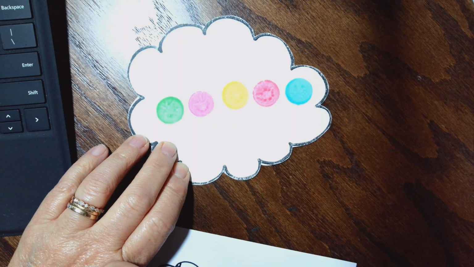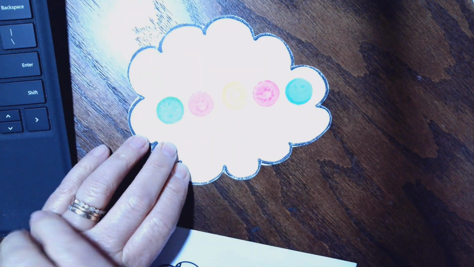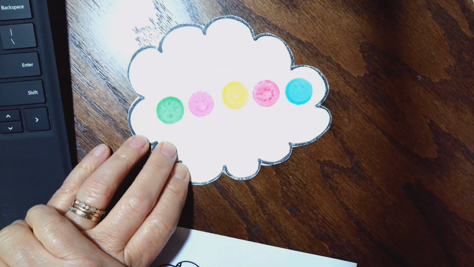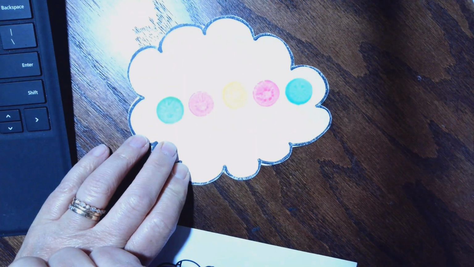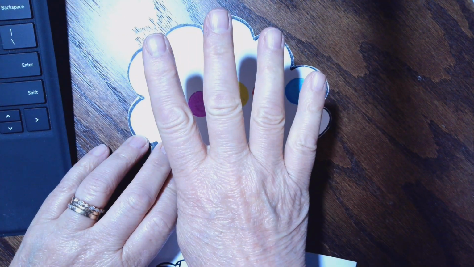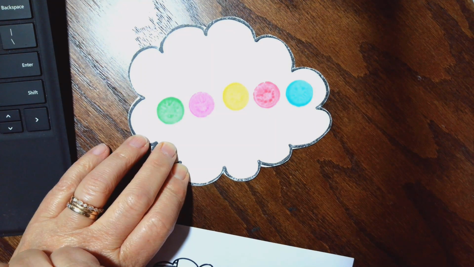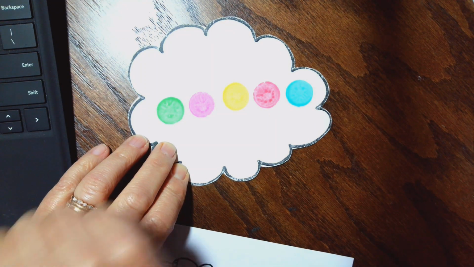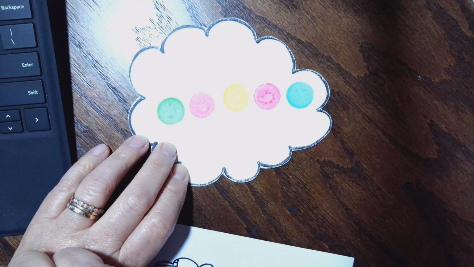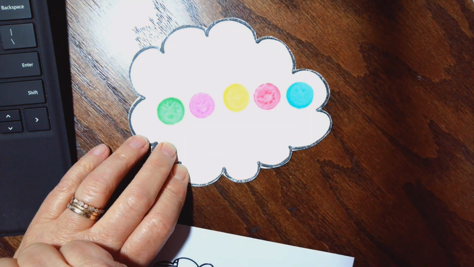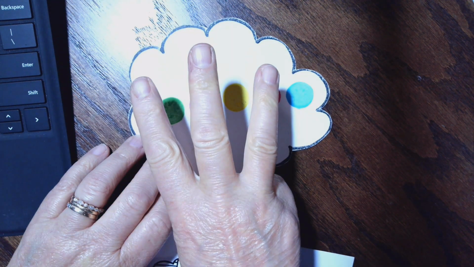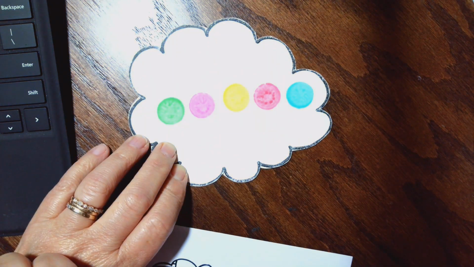Flash. Gloss. Plus. Blimp. Slide. Flee. Glop.